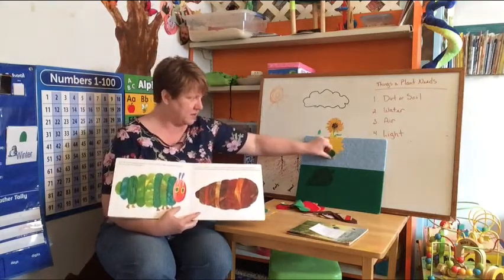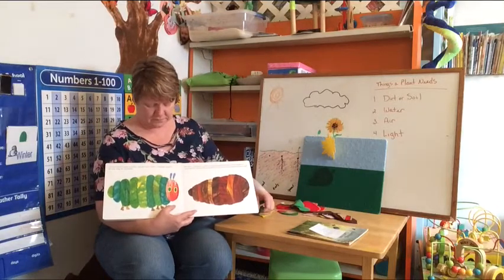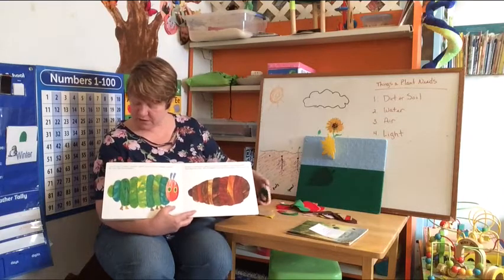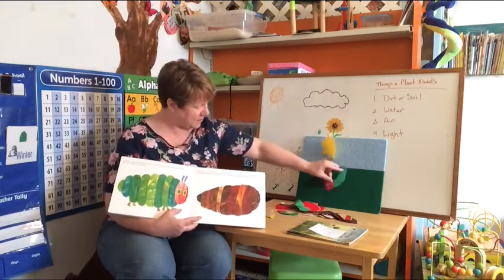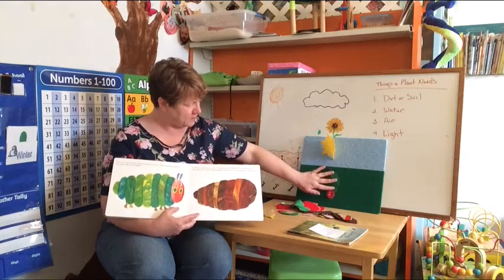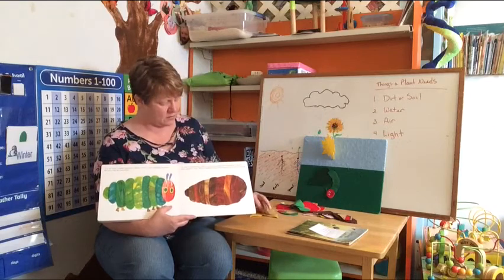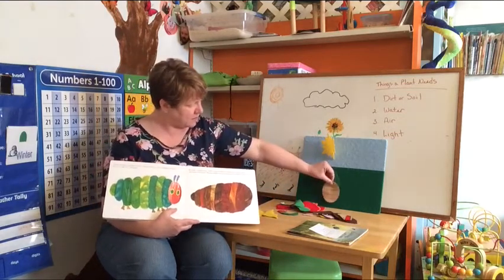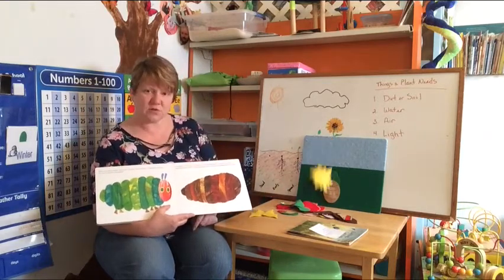But he was not a little caterpillar anymore. And he wasn't hungry anymore. But he was a big, fat caterpillar. He was big and fat. And he built a small house called a cocoon around himself. And he stayed inside for more than 2 weeks.